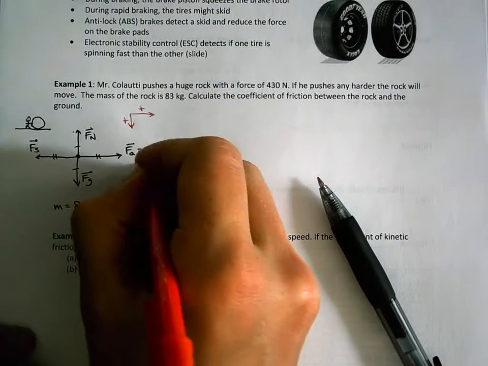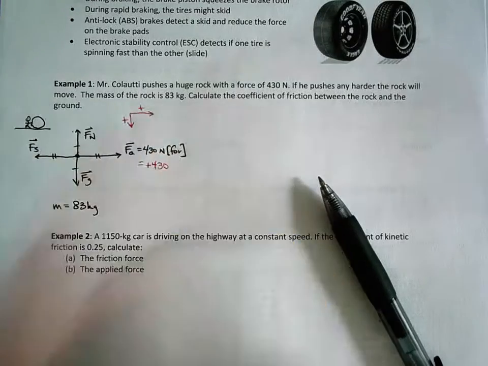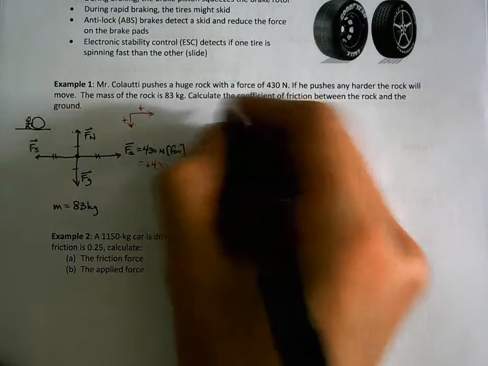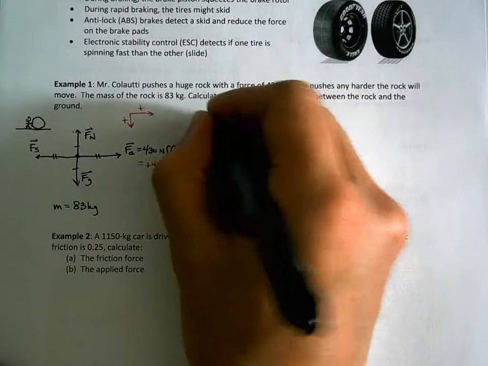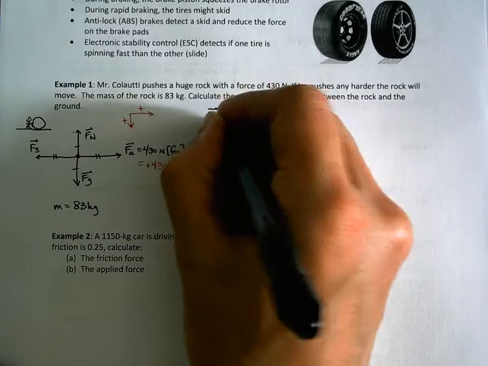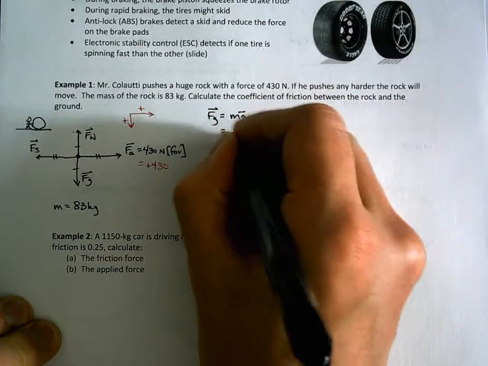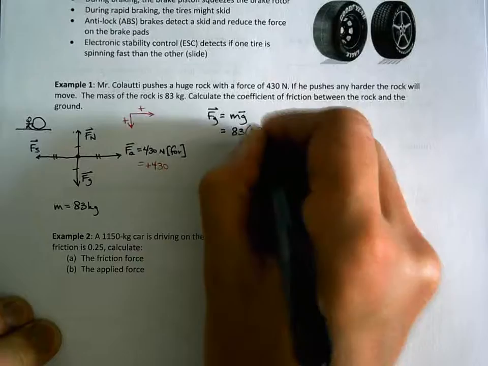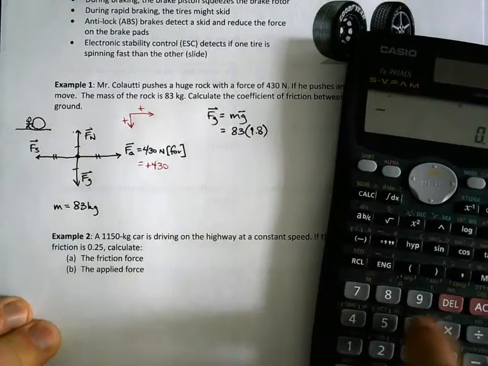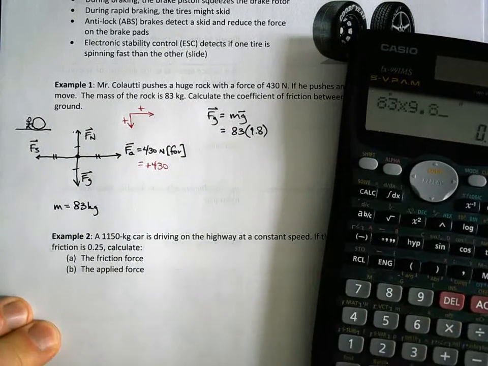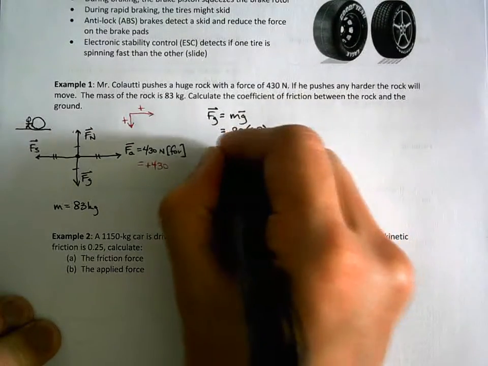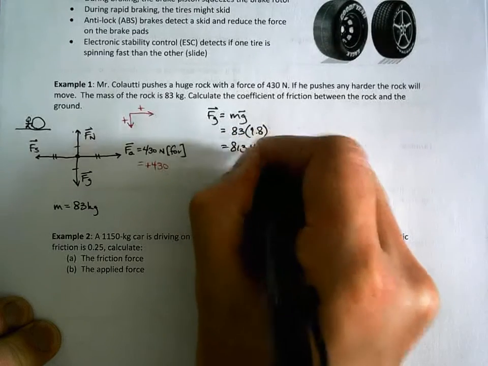So this is going to be plus 430. I can figure out the force of gravity, which is mg, which is 83 times 9.8. That gives me 813.4 newtons.